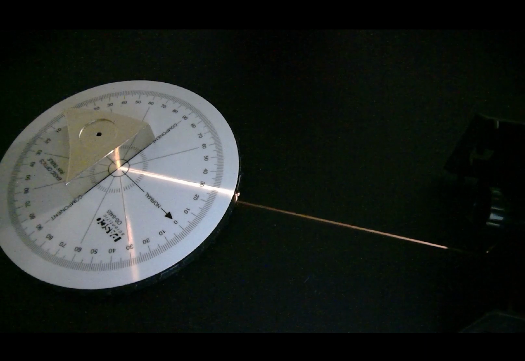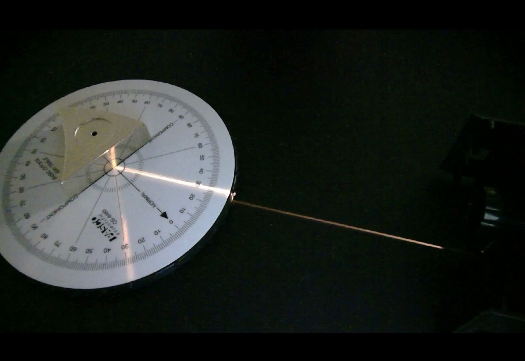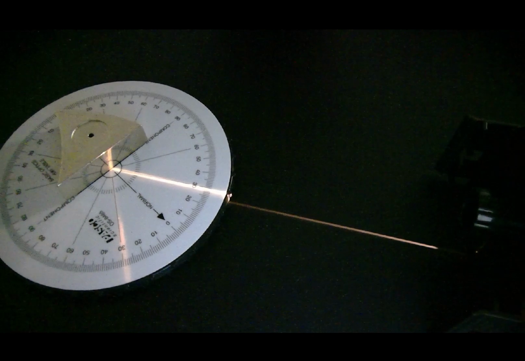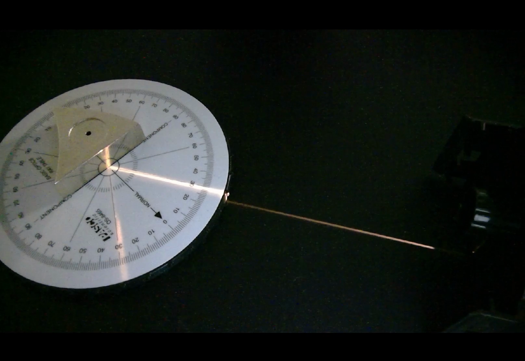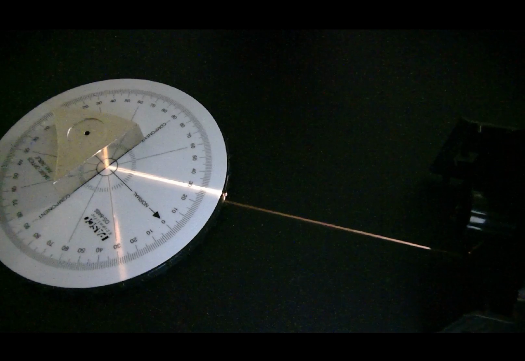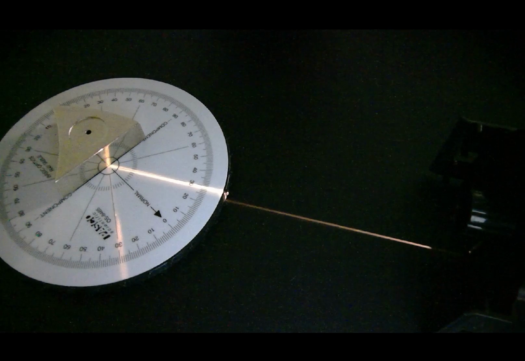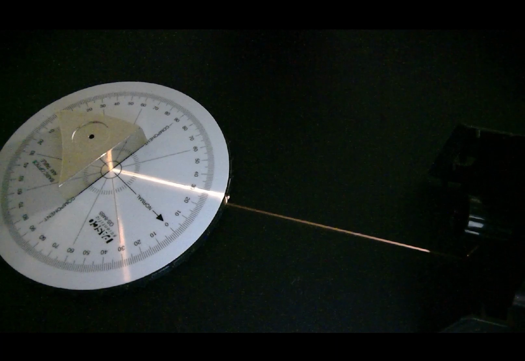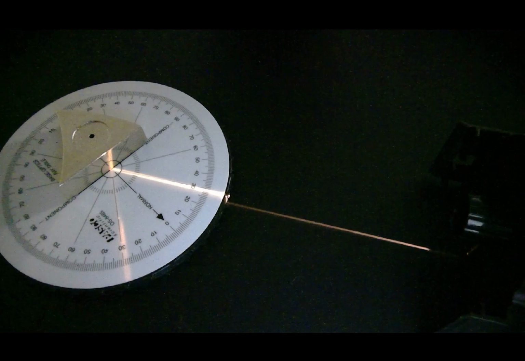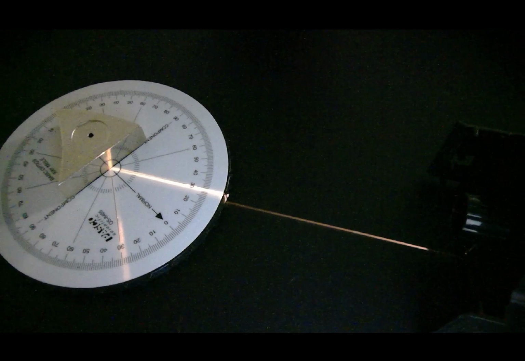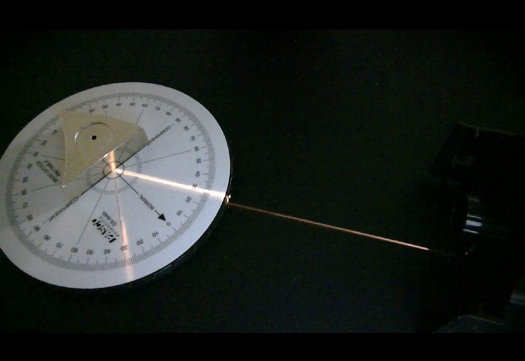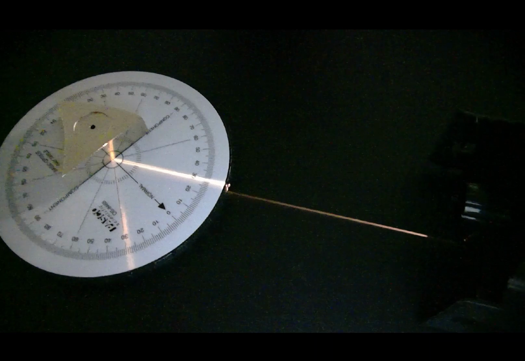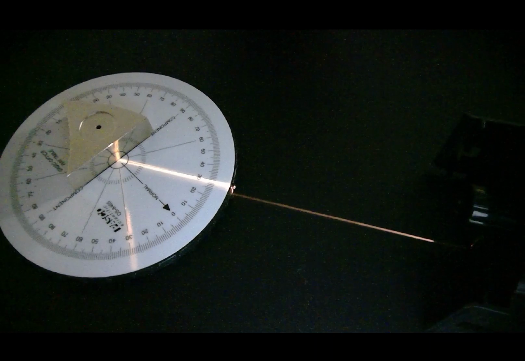Here's a demonstration of the law of reflection. What I have here is a beam of light which is directed toward a flat or plane mirrored surface. And you can see that the normal line is labeled on this apparatus. And the incident ray coming in from the right is striking the surface of the mirror at an angle of 30 degrees relative to the normal. And the reflected ray, which is going down toward the bottom of the screen, is reflected away at an angle of 30 degrees relative to the normal. So the law of reflection is verified by this simple experiment.